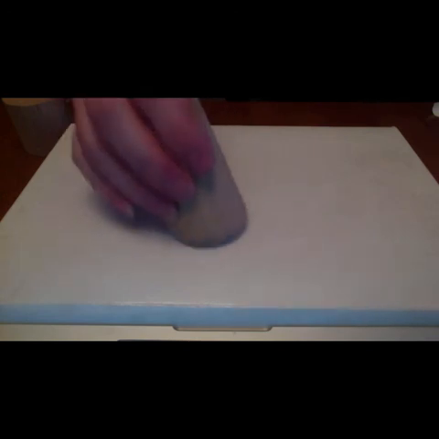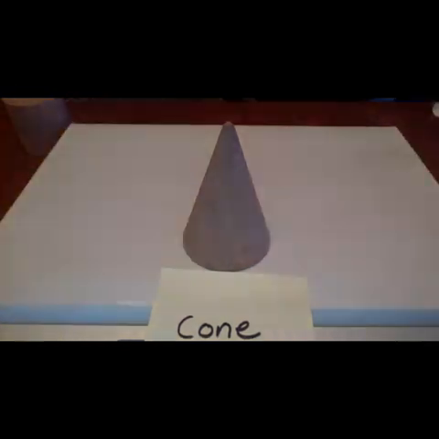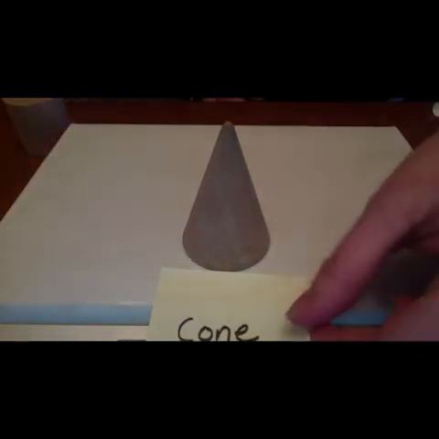All right, let's go for another curved shape. This time we have a pointy top and a flat base, but still a curve around the middle. What shape do you think this one is? Da da da da da! It is a cone. Cone it is. Winner, winner, winner. All right, let's do another one.